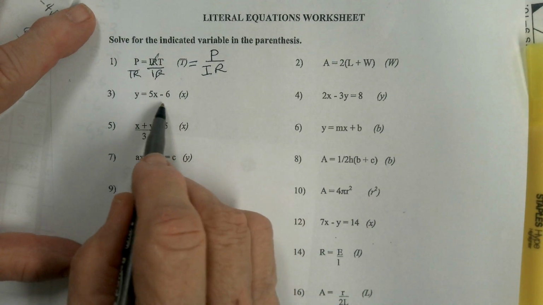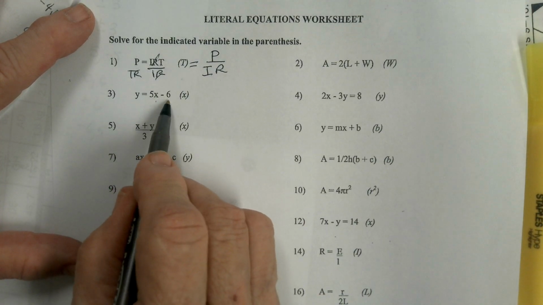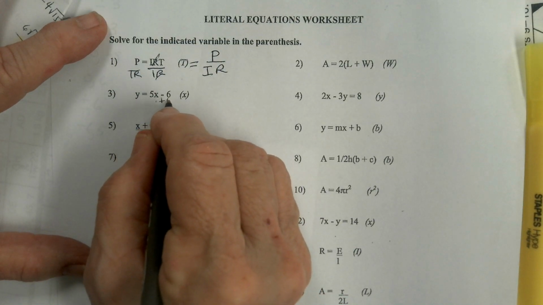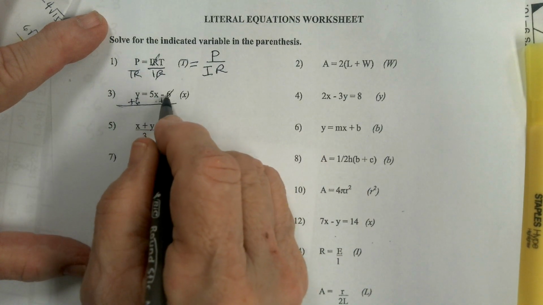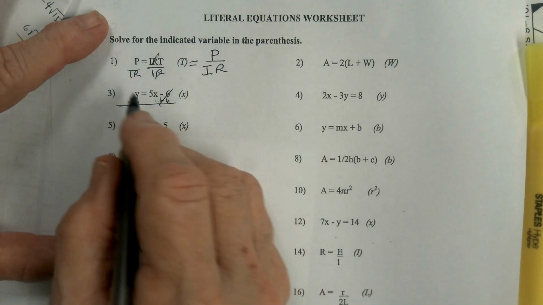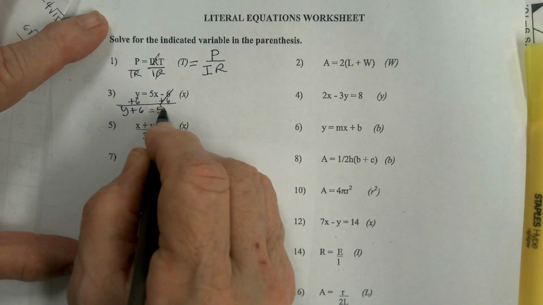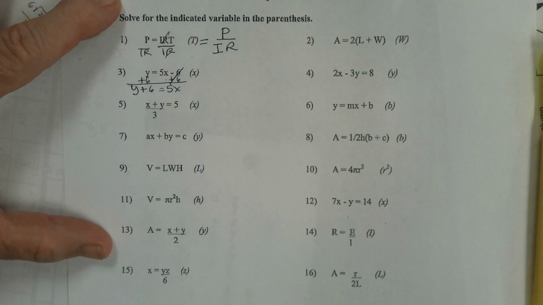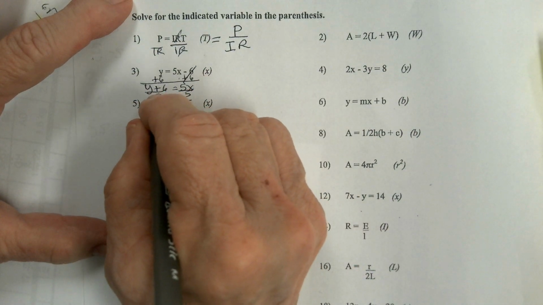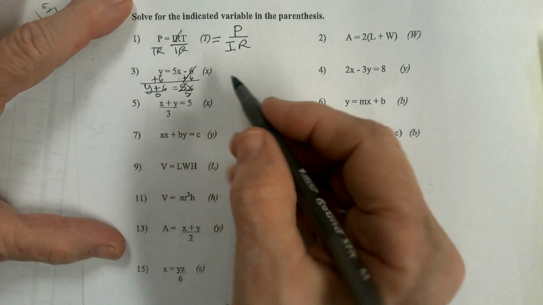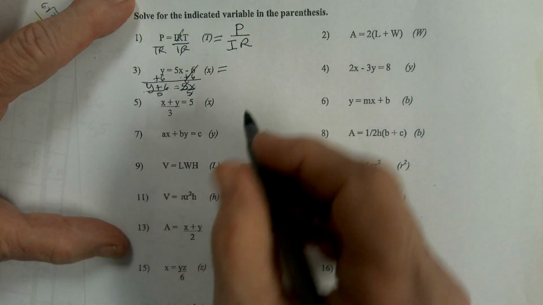I don't know if you have room for this. On this one, I'm solving for the X. What do I need to get rid of? The 6 first. So we're going to add 6. I think you will need another sheet of paper. So this is going to be Y plus 6 is equal to 5X. Now, how can I get rid of that 5? Divide. You have to write really tiny. So x is going to be equal to what? Y plus 6 over 5.